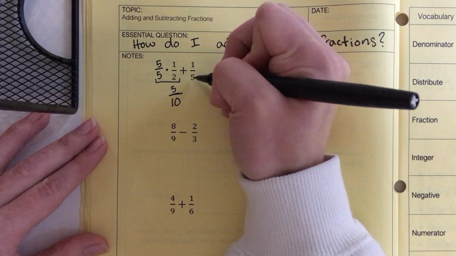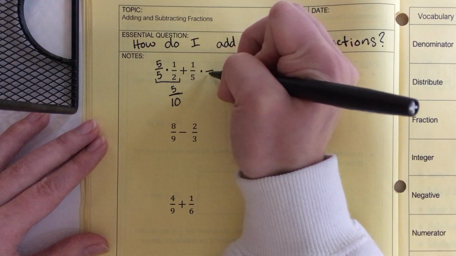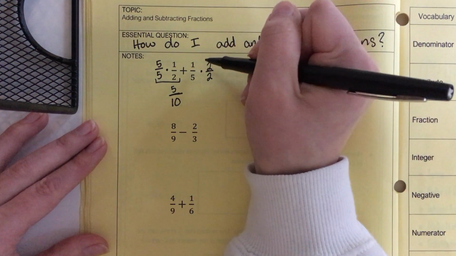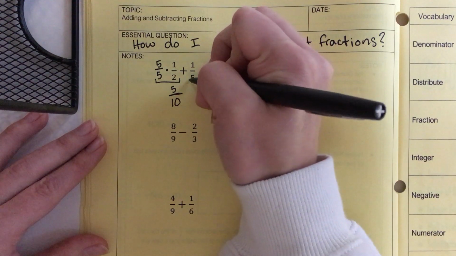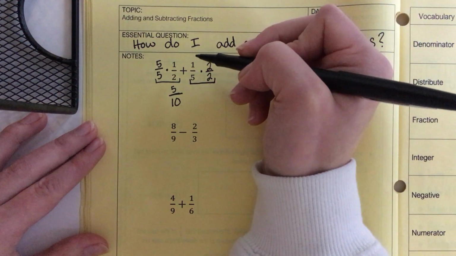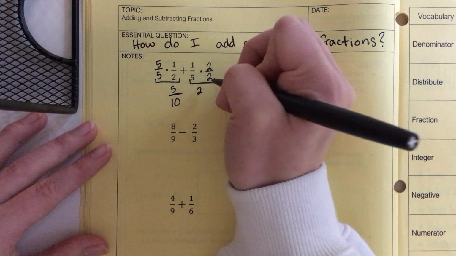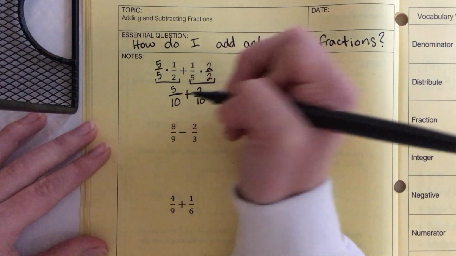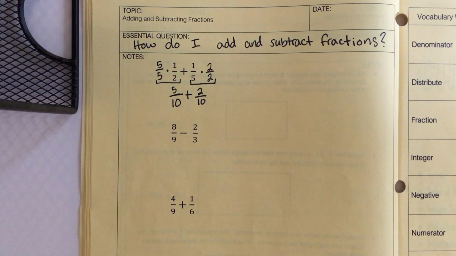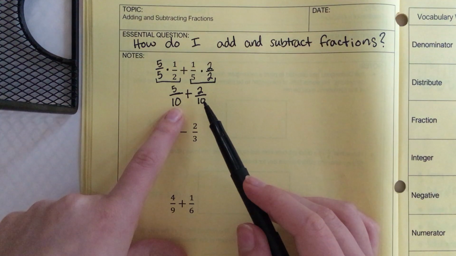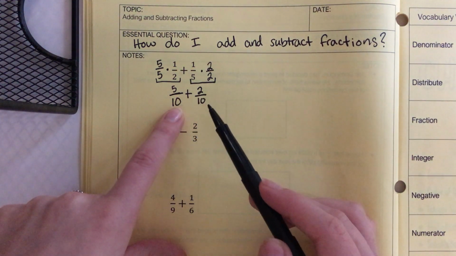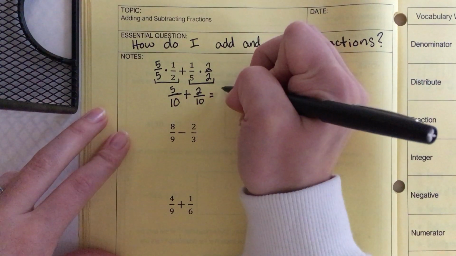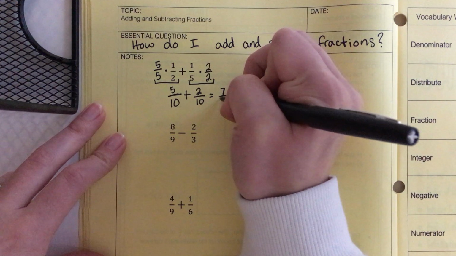So 1/5, if I want my denominator to be 10, I have to multiply by 2. If I want to keep it 1/5, that means I have to multiply the numerator by that same number. So I have 1 times 2 for 2, and I have 5 times 2 for 10, and we are still adding these fractions. Now we are talking about pizzas that are cut into tenths. We're talking about the same size pieces. We have 5/10 plus 2/10. That means that we have 7/10.